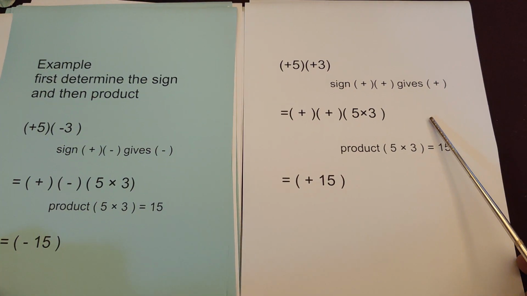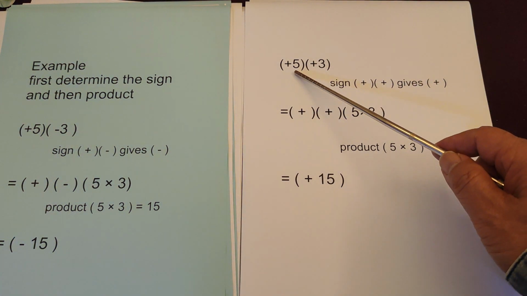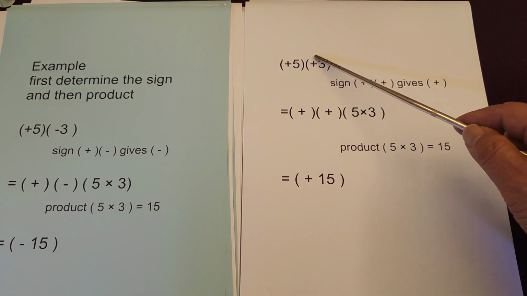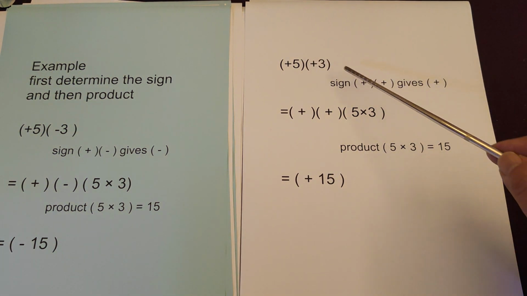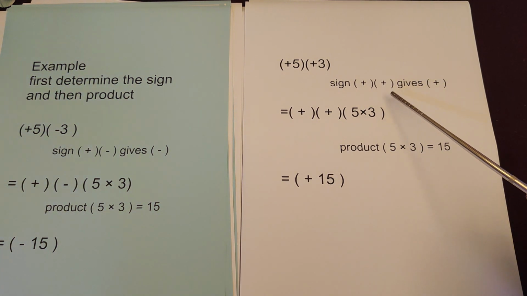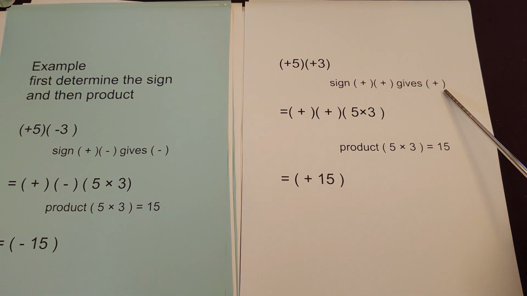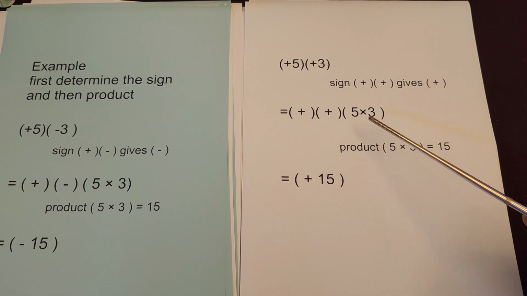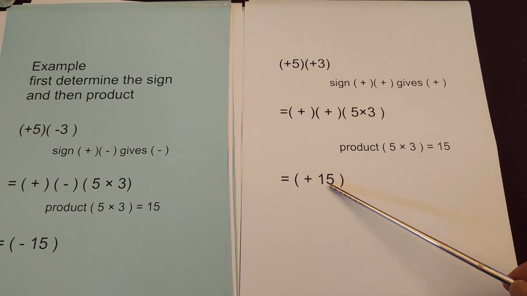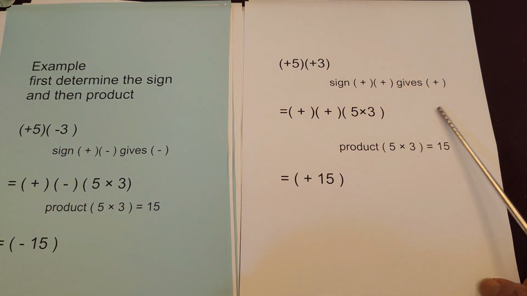For another example, we have the positive sign here. So the sign of the answer follows that of the second sign, so it becomes positive. Or we can take it this way: when the two signs are the same, we have a positive sign. So we have the positive sign here, and the product is 5 times 3, that is 15. Then we have the result positive 15.